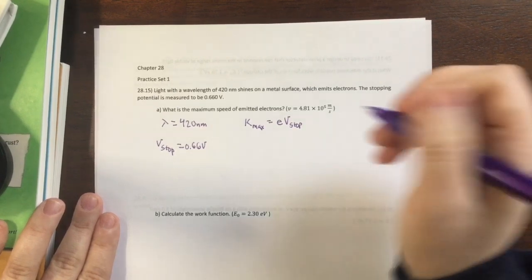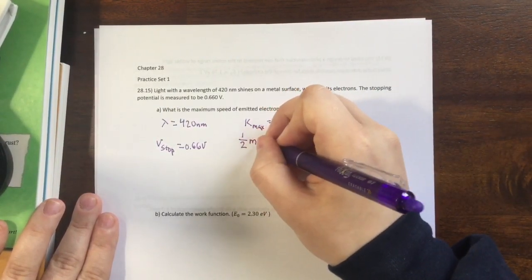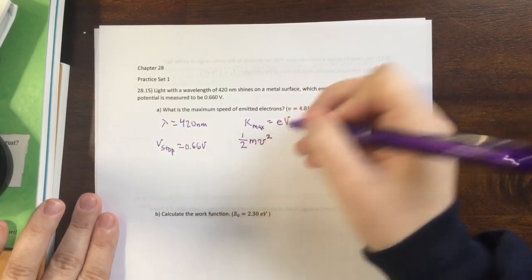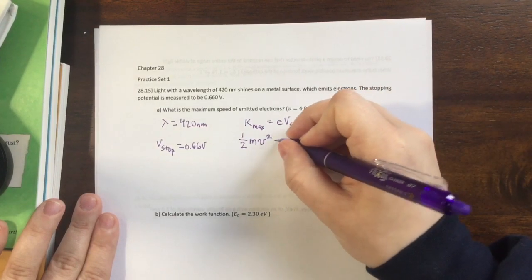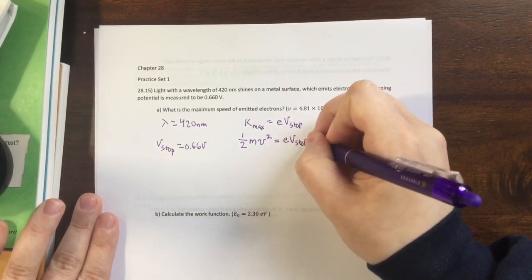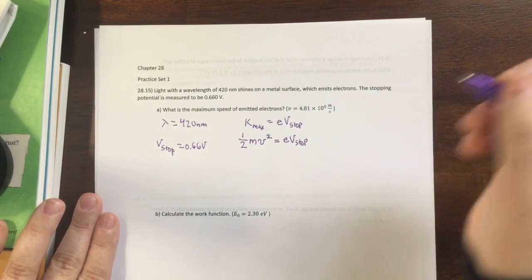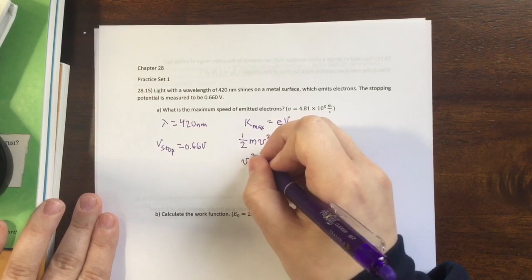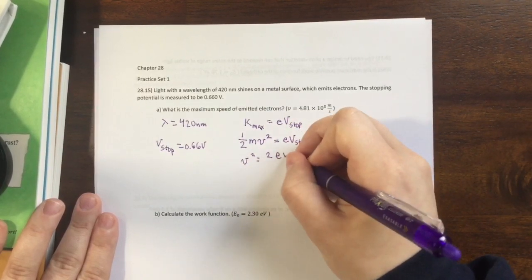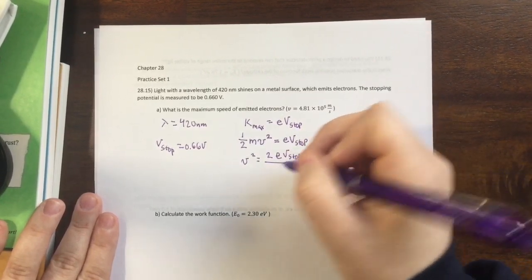Kinetic energy is, remember, the same as it was before. So that's 1/2 mv squared, which is going to equal E V stop. Rearrange that and we get V squared equals 2 E V stop over m.